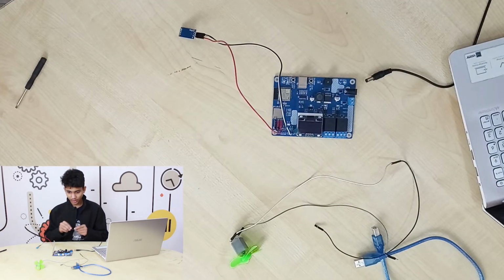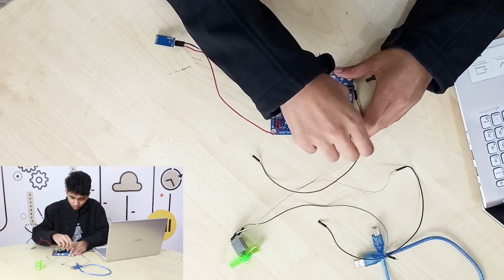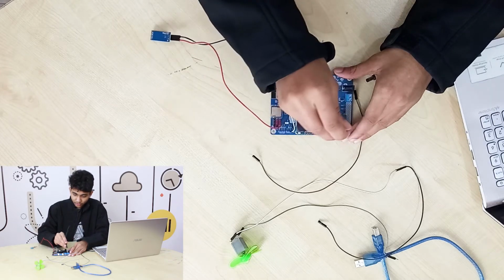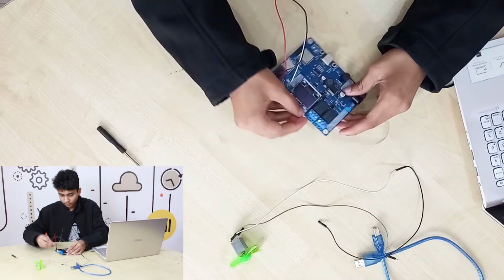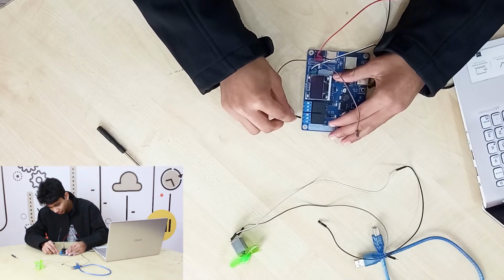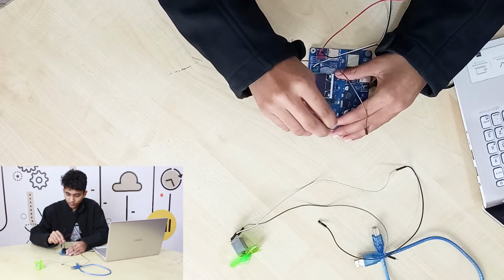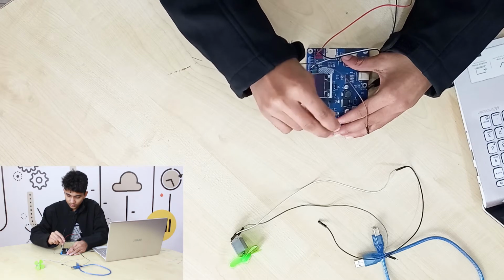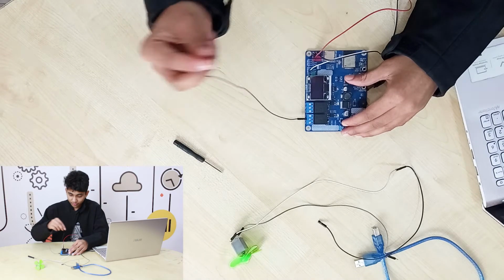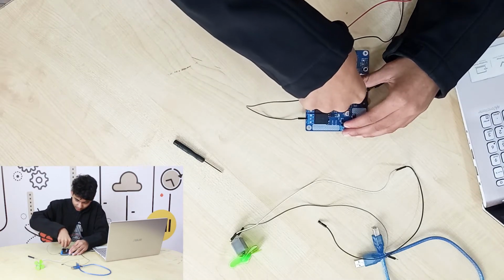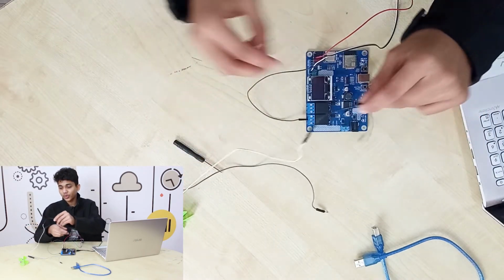And now we're going to connect our DC motor. So as usual, we're going to unscrew this relay, connect our common pin. Right. Our pin is connected. Now we're going to connect it with 5 volts. Alright. Now we're going to connect our one.